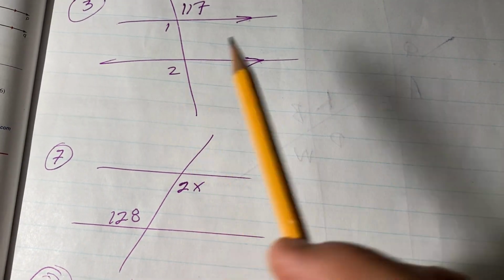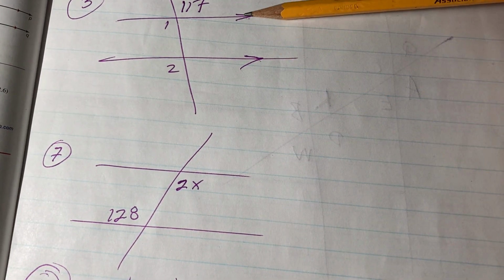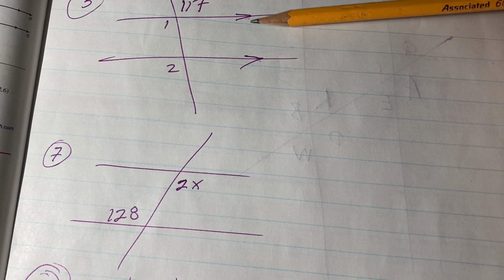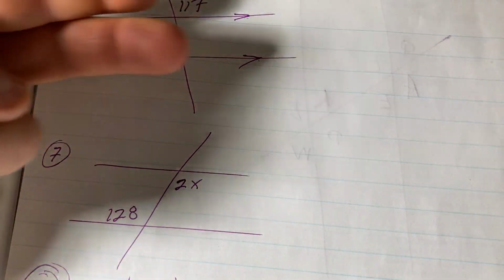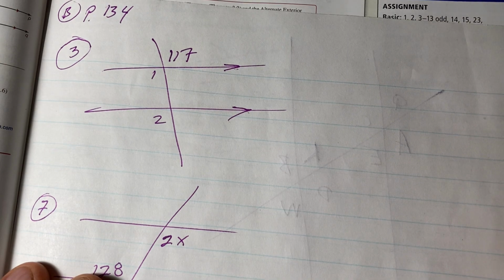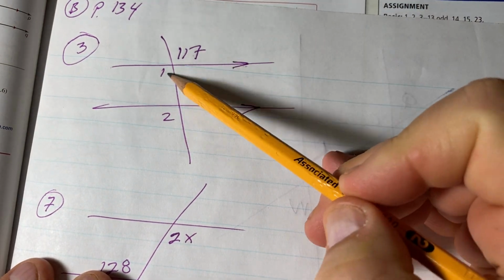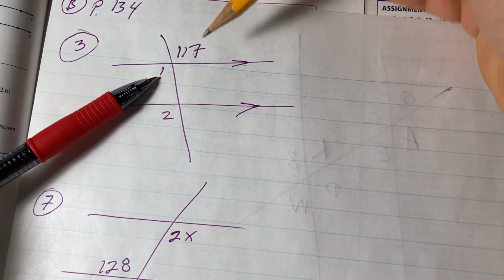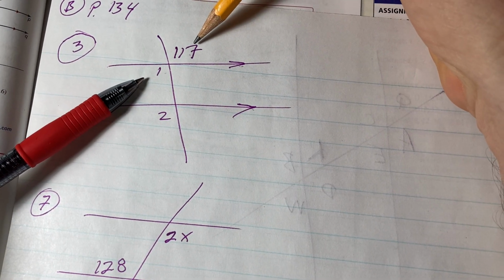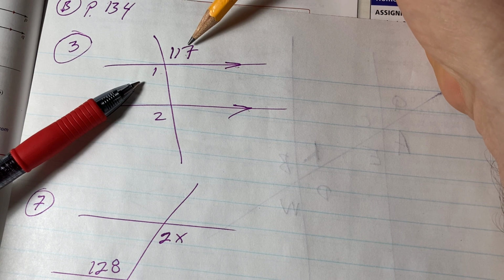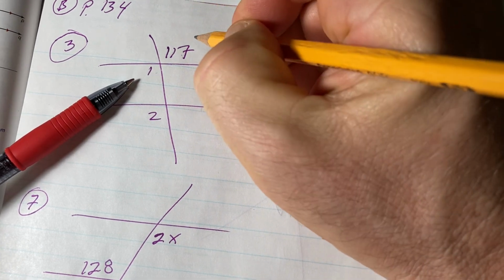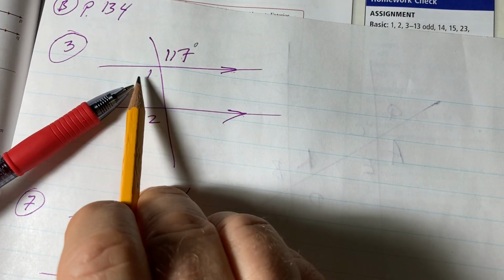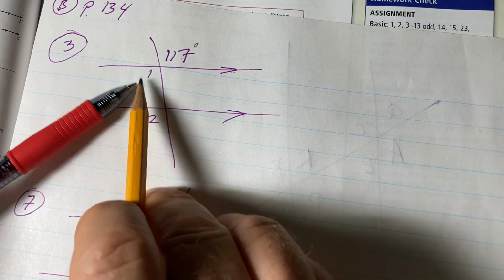In this case, we have these arrows, same number of arrows going in the same direction. Therefore, these two angles are vertical angles that are congruent. If this is 117 degrees, this is also 117 degrees.